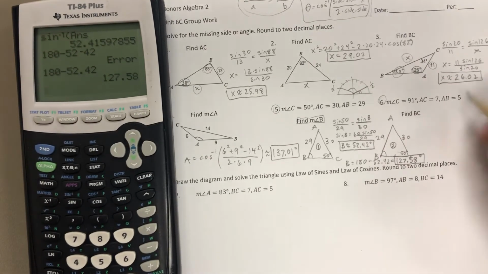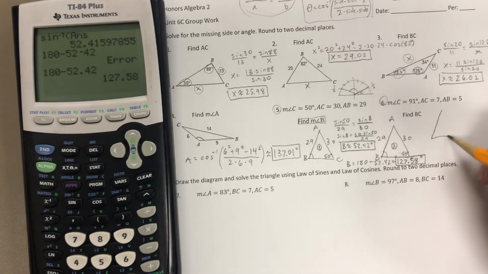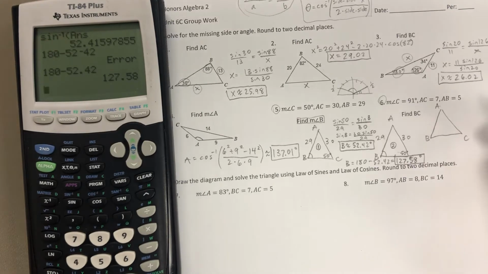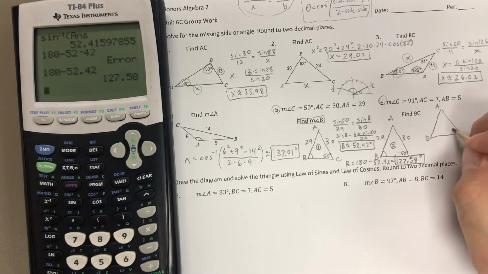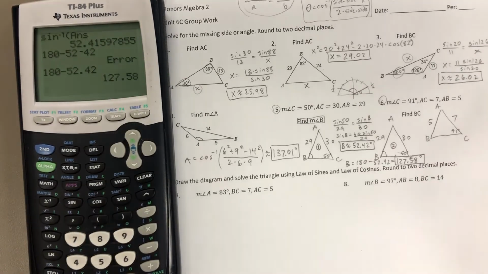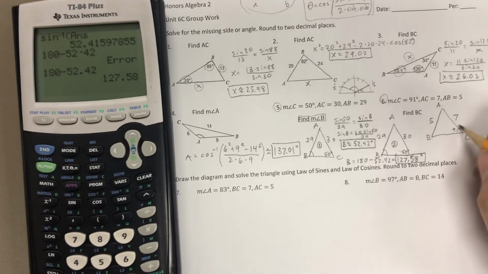Next, we're going to do number 6. And oh no, if you look at it and set it up, it's another ambiguous case problem. Angle C is 91 degrees. AC is 7. AB is 5. But this is actually the good one because we have an obtuse angle.